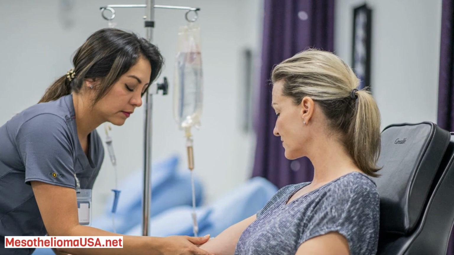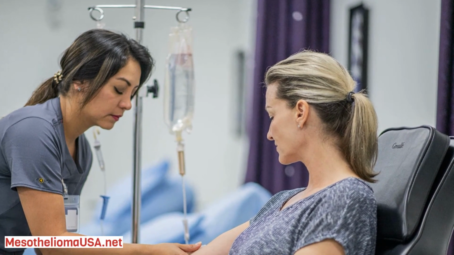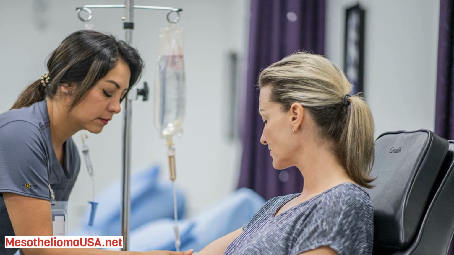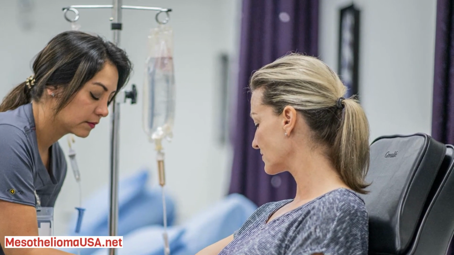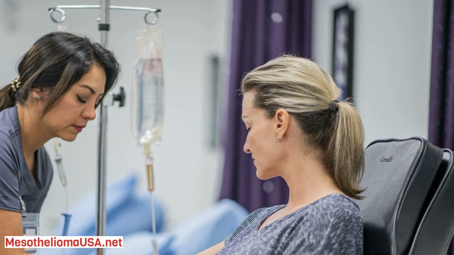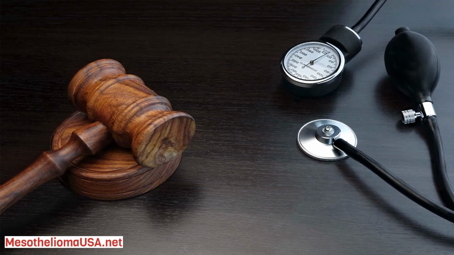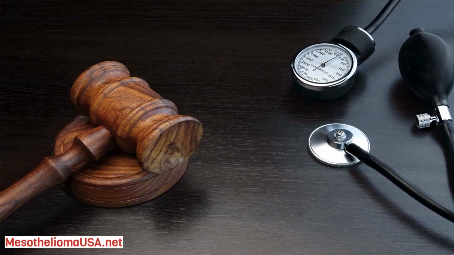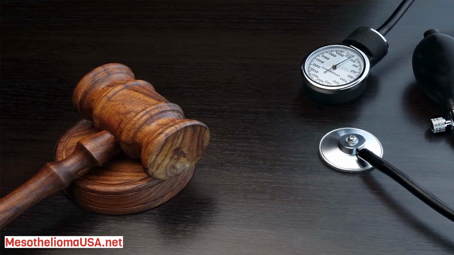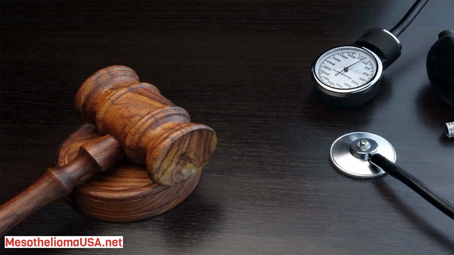Seek a second opinion. The next step after a mesothelioma diagnosis for many people is seeking a second opinion from a mesothelioma specialist. Choosing a doctor and cancer center that specializes in mesothelioma can confirm the diagnosis and get you access to innovative therapies and clinical trials.